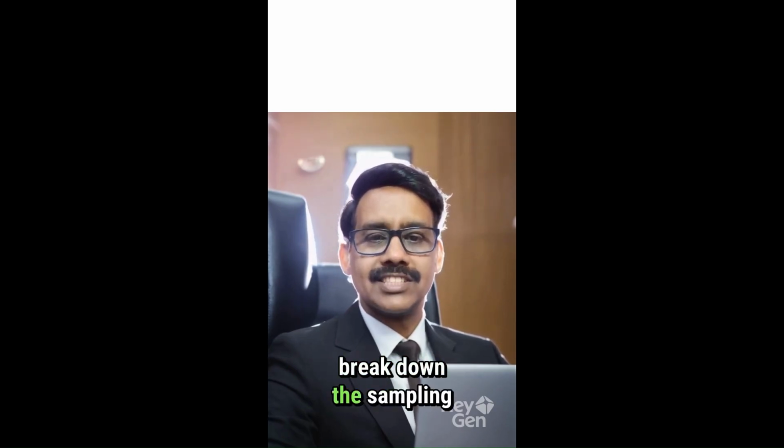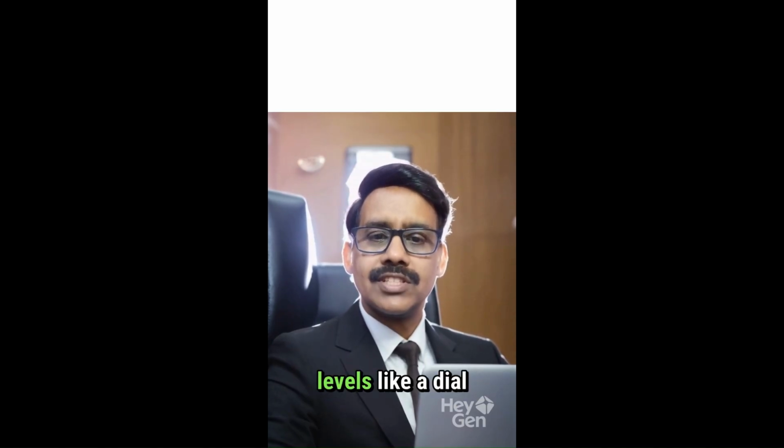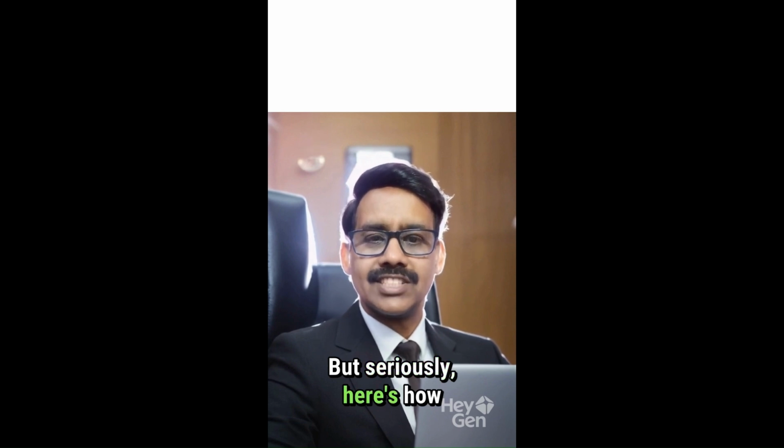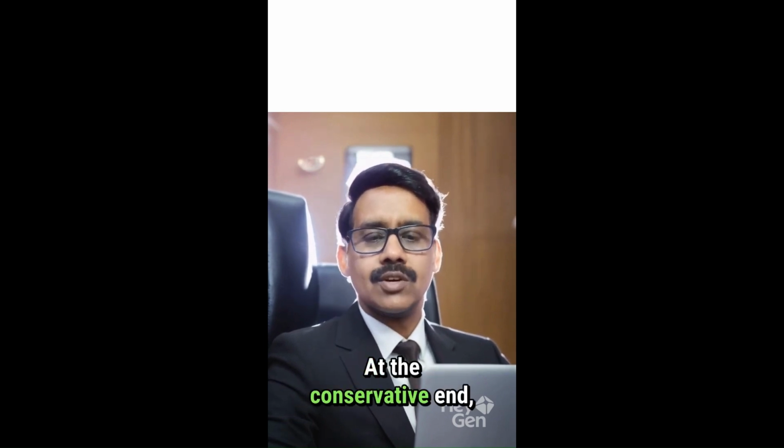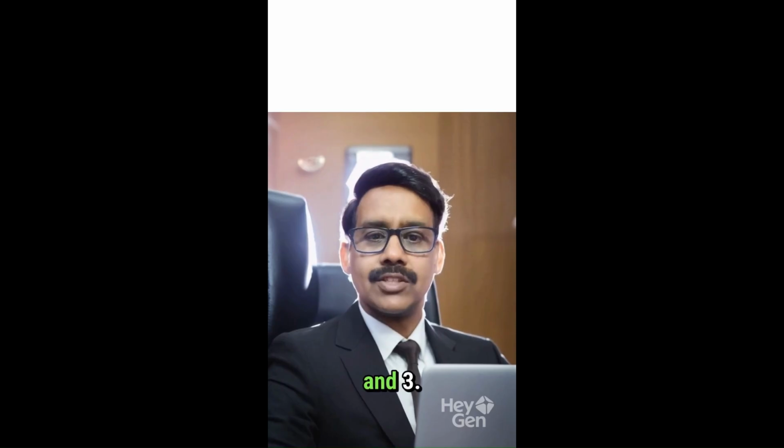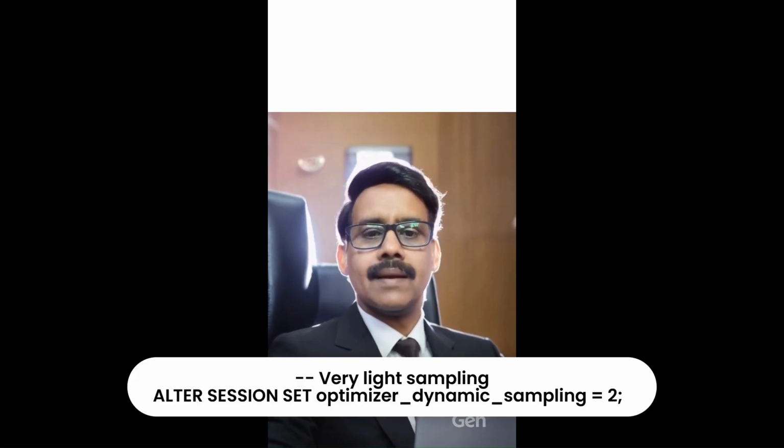Level guidelines. Let me break down the sampling levels for you, because choosing the right level is crucial. Think of dynamic sampling levels like a dial that goes from 0 to 11. Yes, like Spinal Tap. But seriously, here's how to think about it. At the conservative end, we have levels 2 and 3, very light sampling.